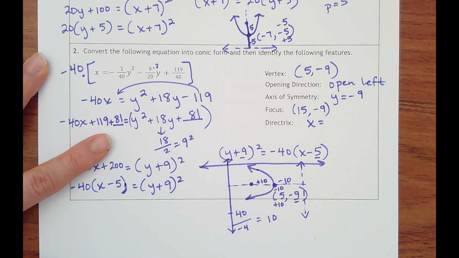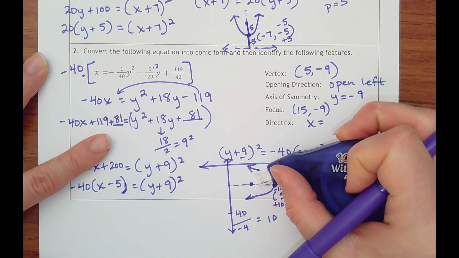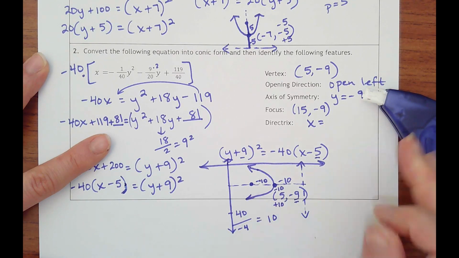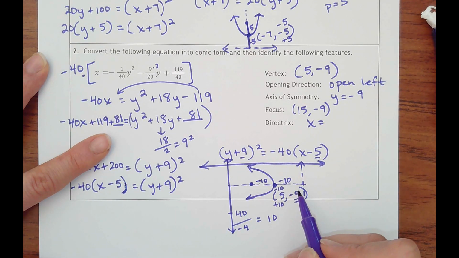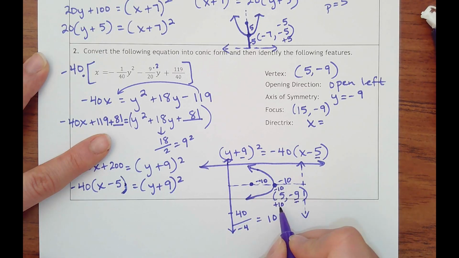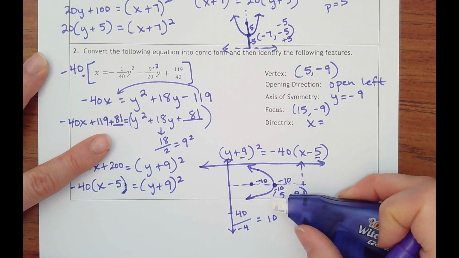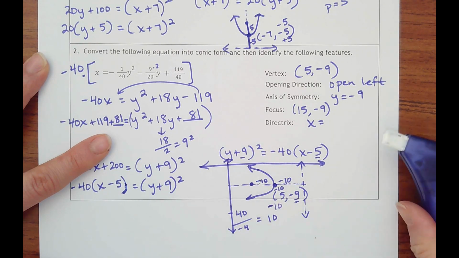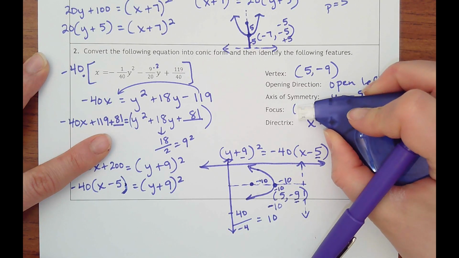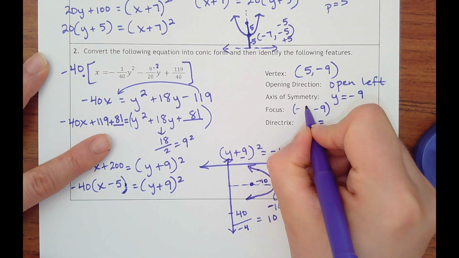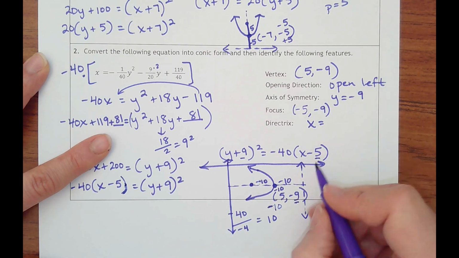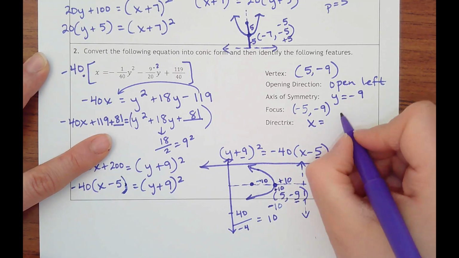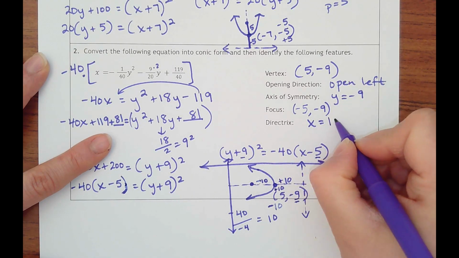So knowing that actually the focus is going left 10, so that would be subtracting 10 for your x value. So let's go back 10 down here. So 5 minus 10 would put me at negative 5, comma negative 9. And then your directrix is going to go forward or right 10. So I would want to add 10 to that. So that would put me at x equals 15. There we go.